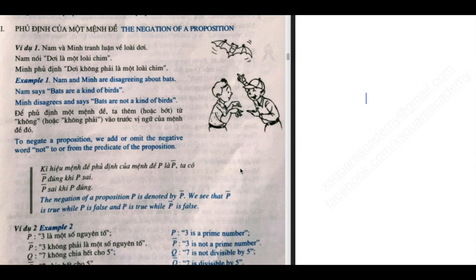In the next sessions, I would like to teach you about the negations of propositions. The first thing, together, we read the example. Example 1. Nam and MØNH are disagreeing about bus. Nam says, bus are a kind of bus. MØNH disagrees and says, bus are not a kind of bus. What do you think about the two statements? Which one is true and which one is false? We will examine it later.